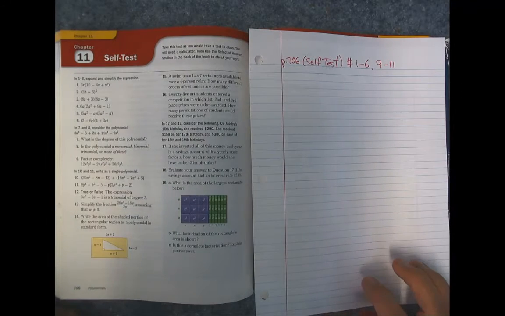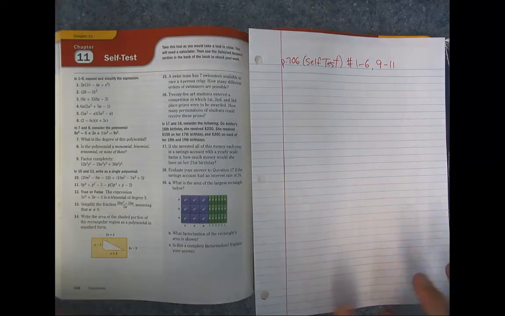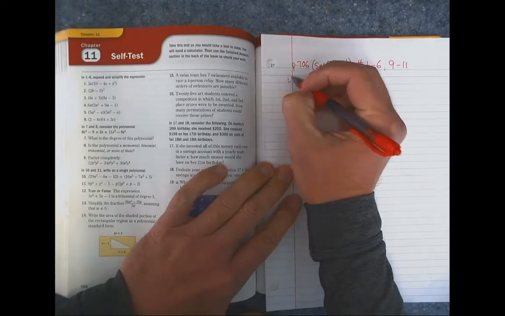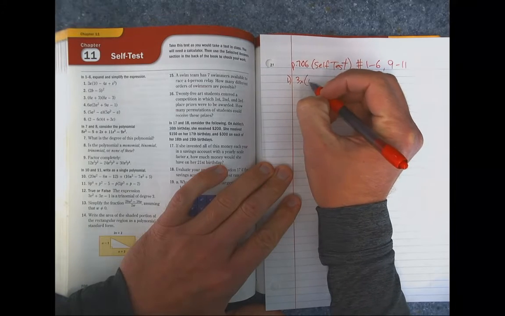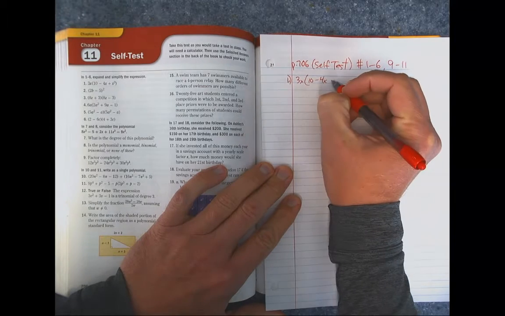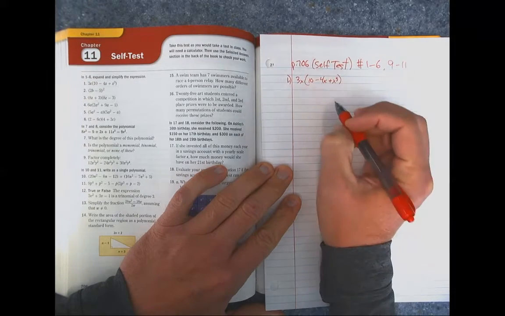We're on Chapter 11 review in the textbook, starting with the self-test on page 706. So number one, we're just going to go ahead and expand and simplify with some simple distributing. The only way we get this wrong is if we don't take care of our powers correctly.